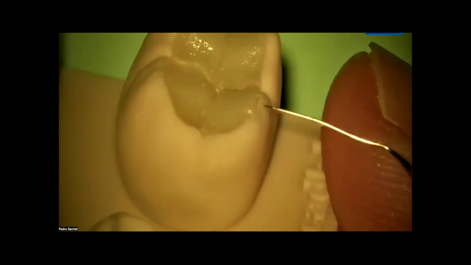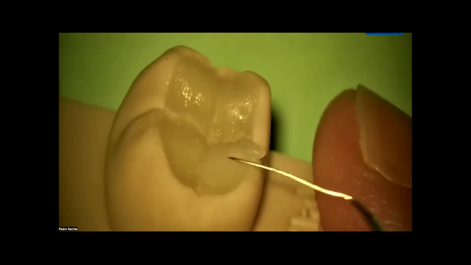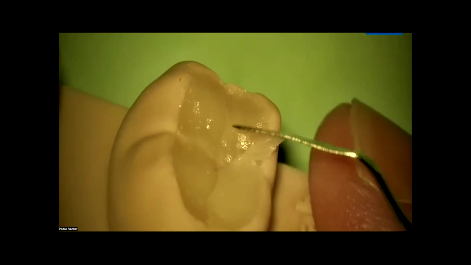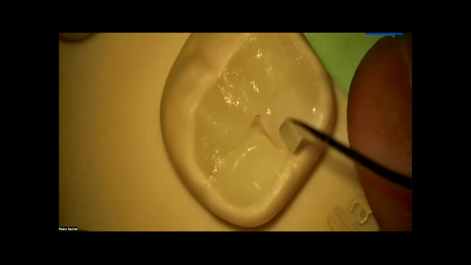My first concern is about the inclination, so I can cut the excesses of resin. Look, I'm using the reference of my ridges to do this cut. Now I'm going to open the grooves again.